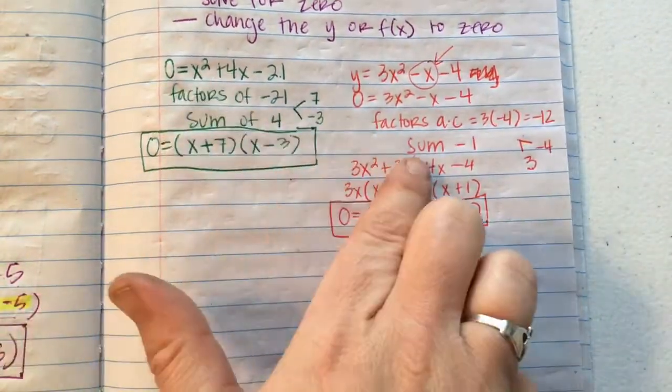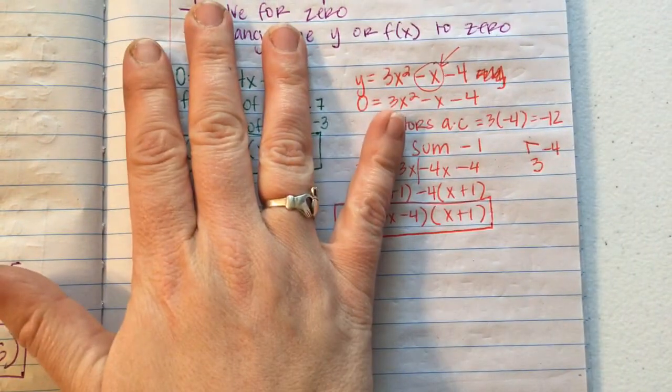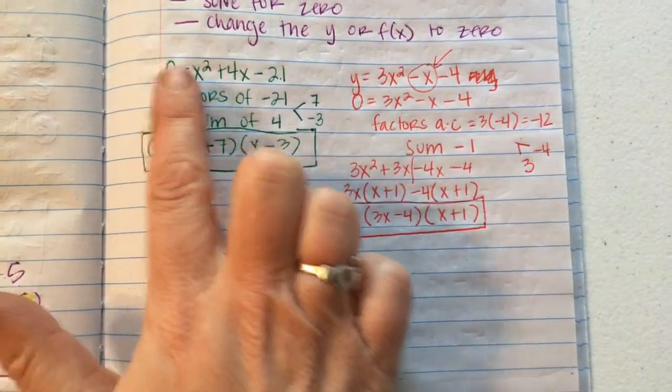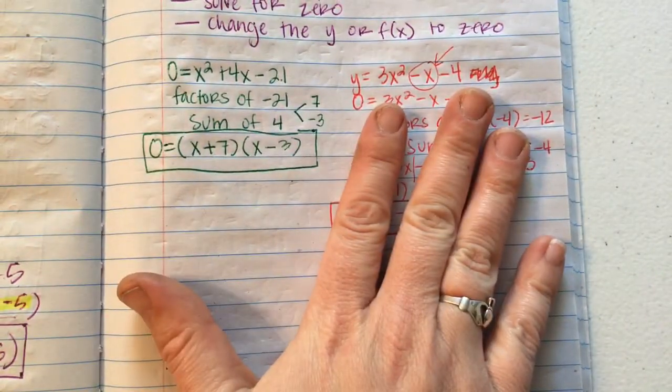They have the largest exponent of 2, they're quadratics. They're written in standard form. It has to equal 0. So these, I made them, this one equaled 0. I made this one equal 0, and I just factored them.